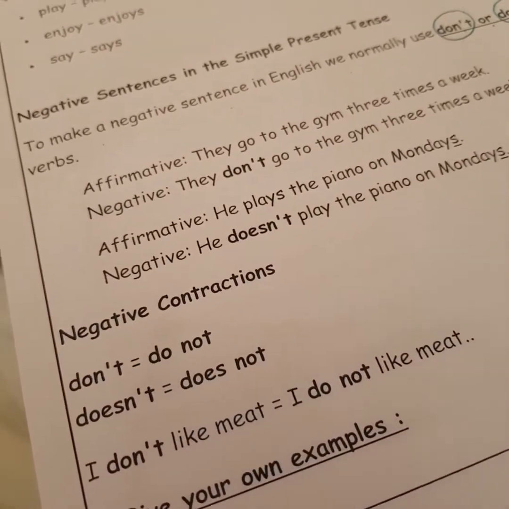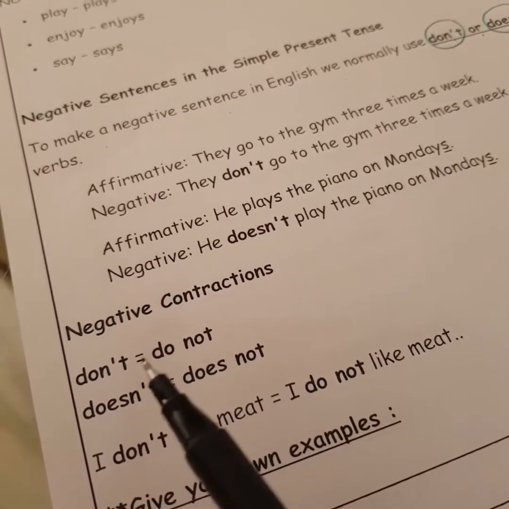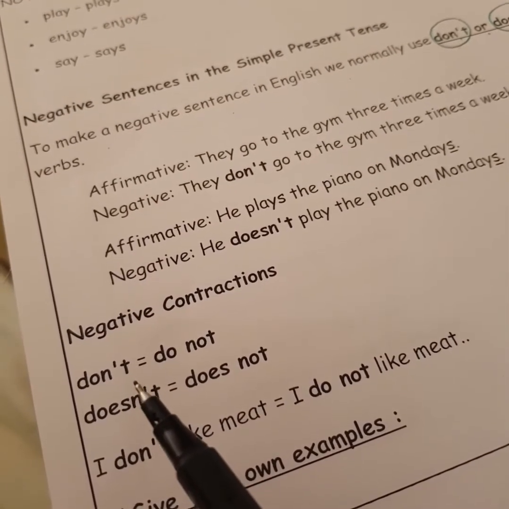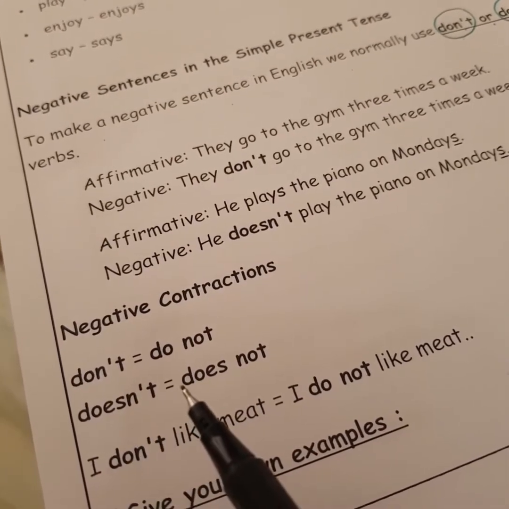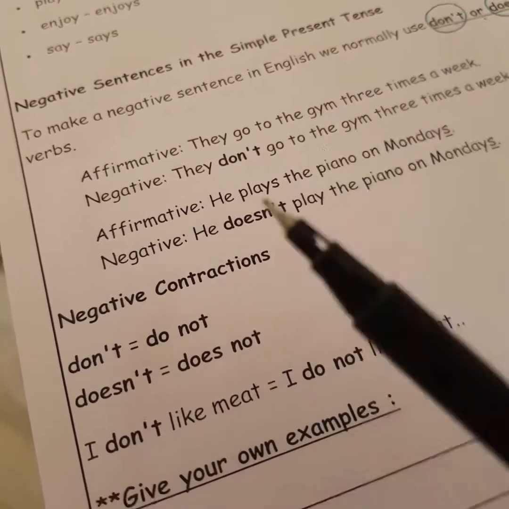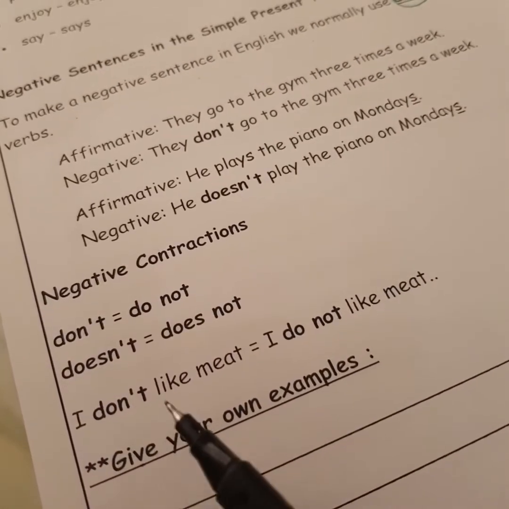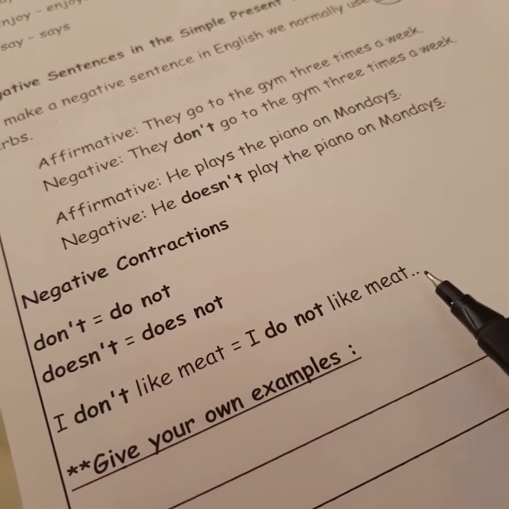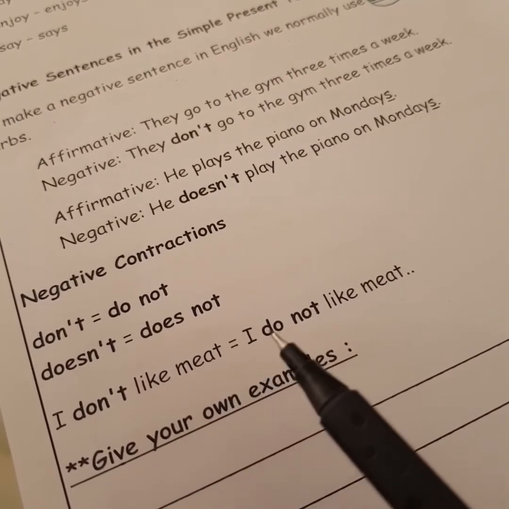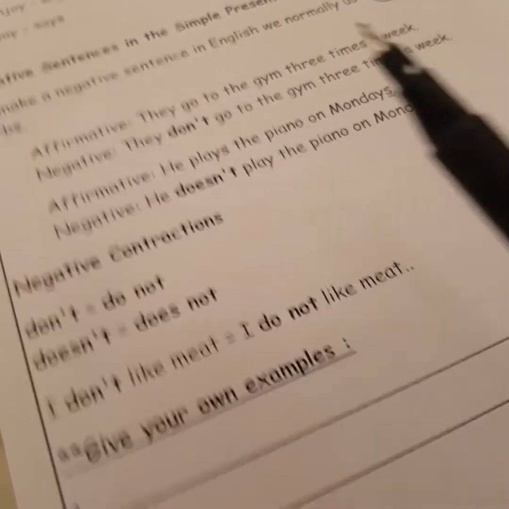The negative contractions. We can say don't or do not, doesn't or does not. For example, I don't like meat, or I can say I do not like meat.